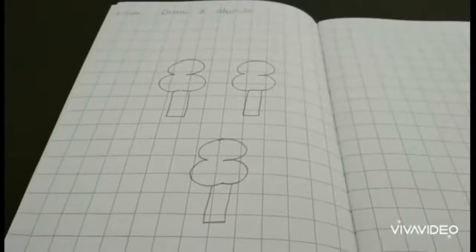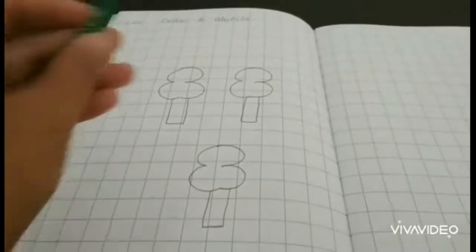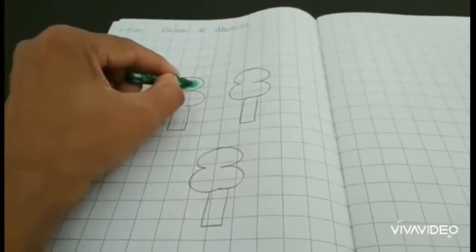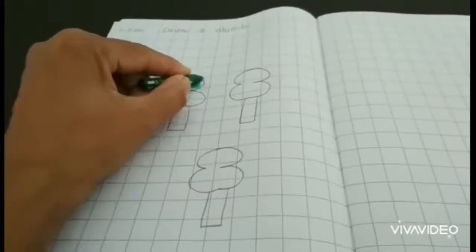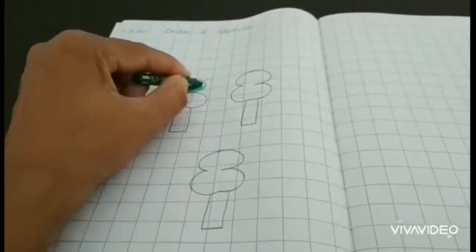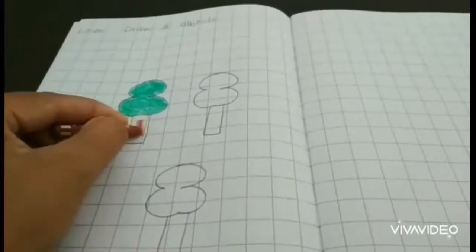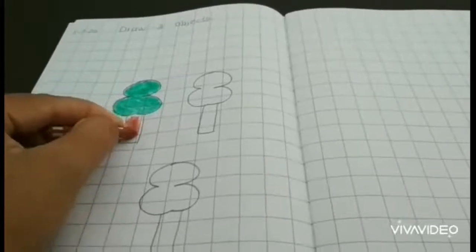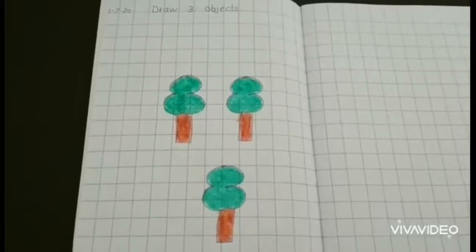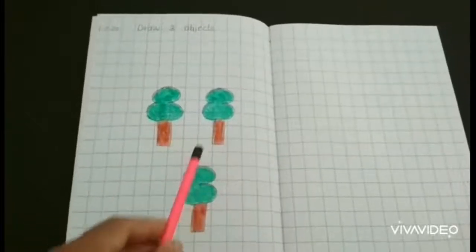Okay, children, tell me what is the color of tree? Yes, green and brown. So we will fill here green color. Here we will fill brown color. Children, complete the page like this. Let us count. 1, 2, 3.